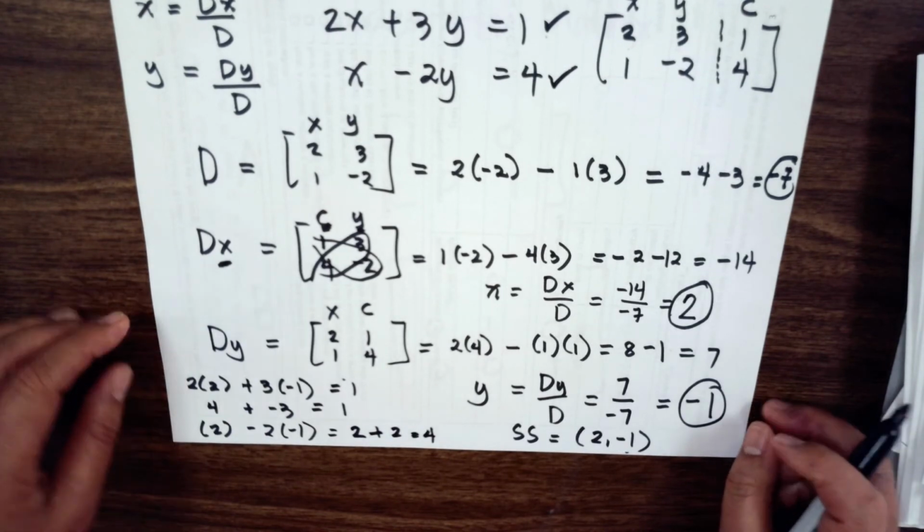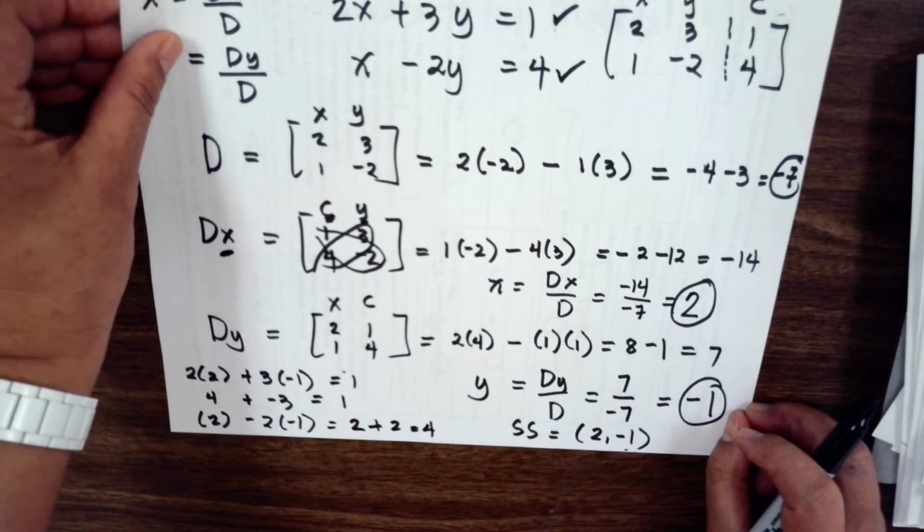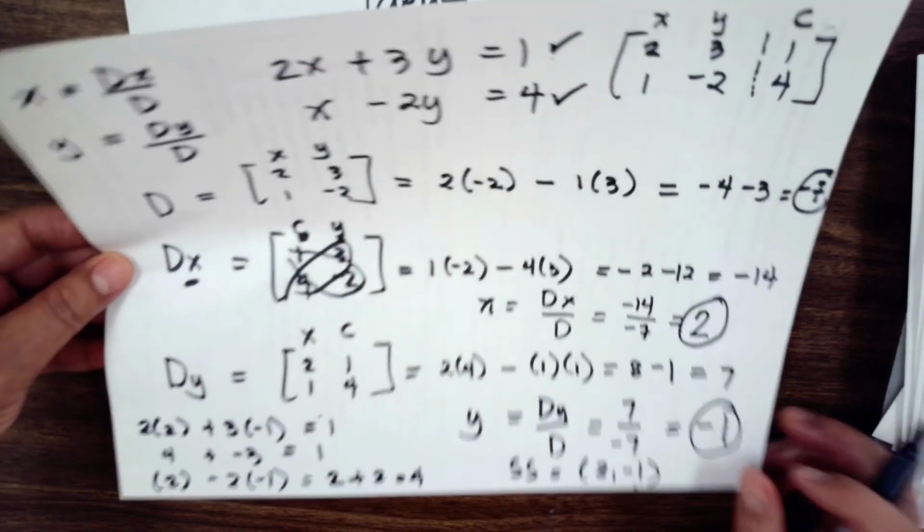So it helps to know this type of solution because when you go to college, they will be explaining this. I wouldn't like you to get lost.